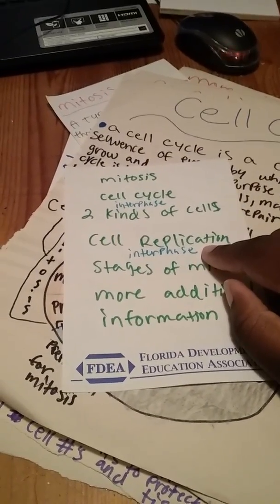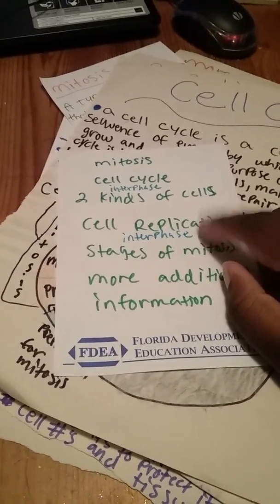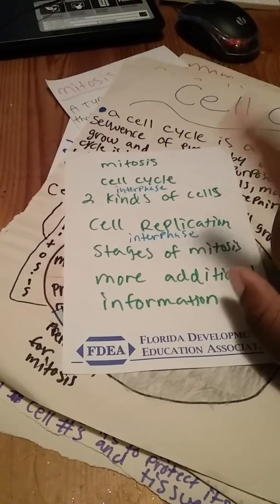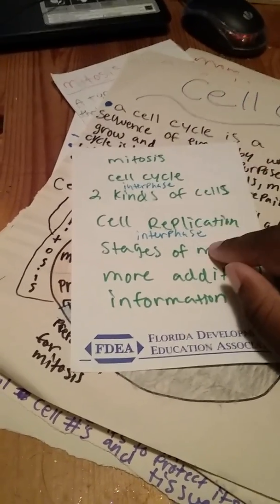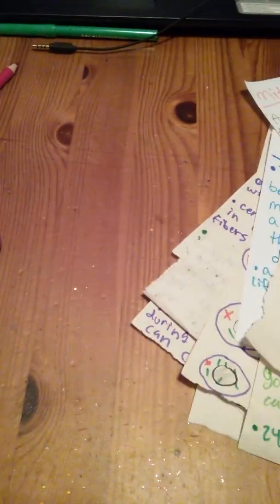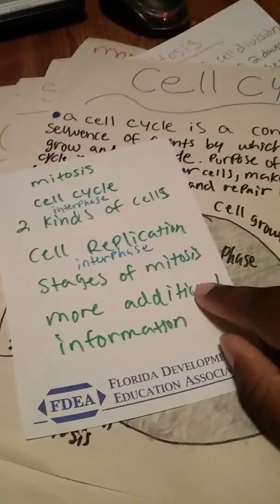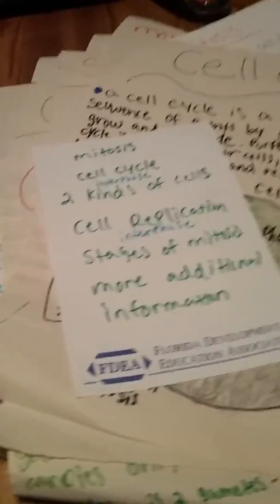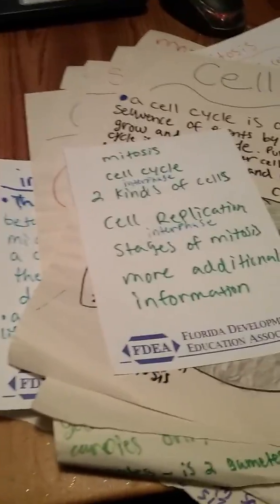Cellular replication, and why it's so tight. And then interphase again, and the stages of mitosis, which has four stages: prophase, metaphase, anaphase, and telophase. Did I get that right? Yes, I got that right. And then more additional information that has to do with everything.